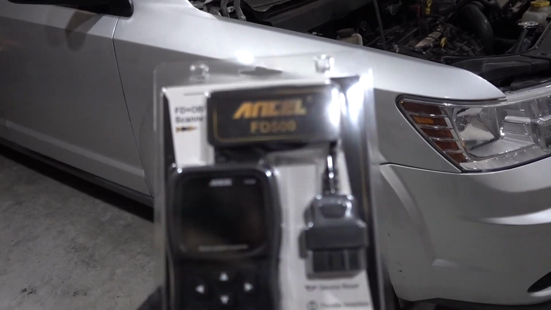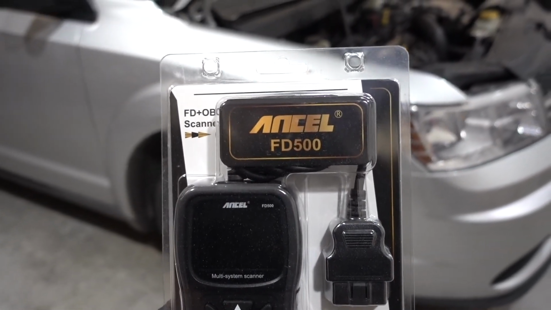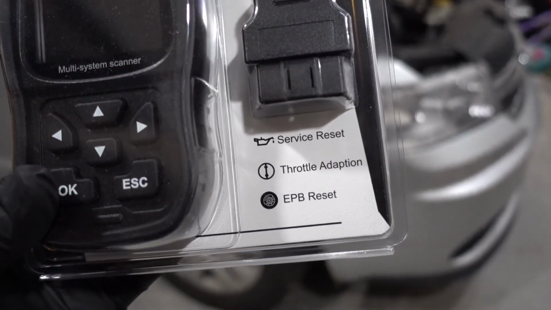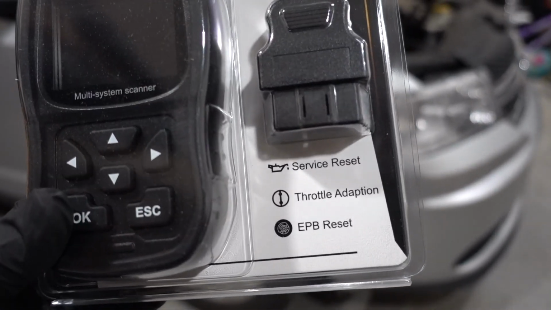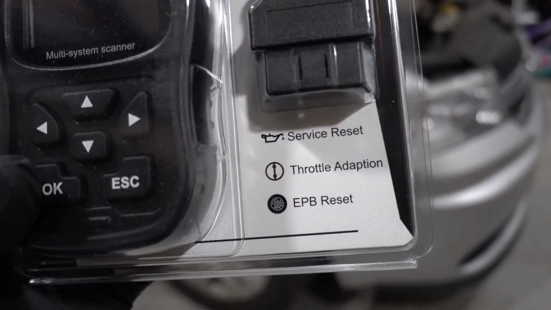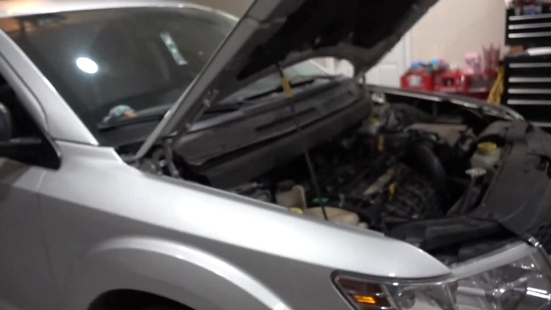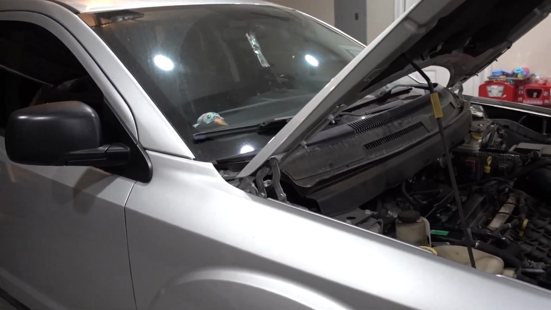This is the new scanner that I have. It's from ANCEL, the FT500. I'm gonna check everything with it, see what's going on, and this scanner can do service reset, throttle adaptation, EPB reset, and many other things. Let's put it to a test. Let's see what's going on with this Journey.